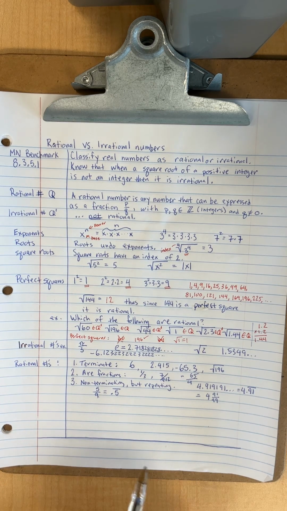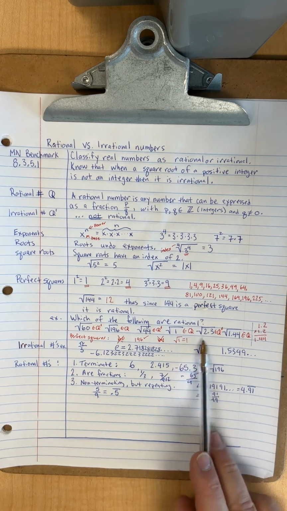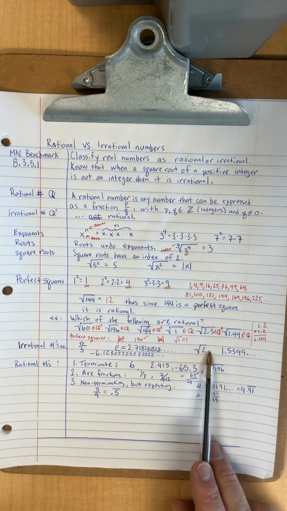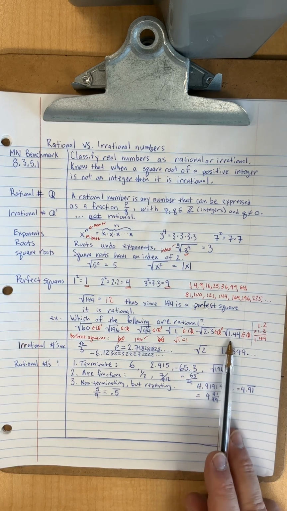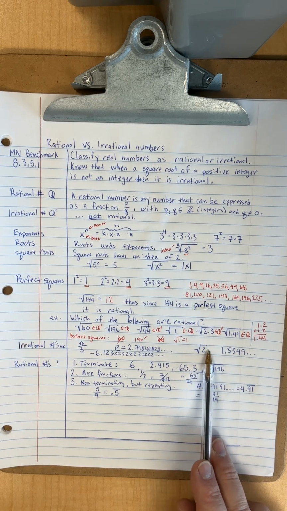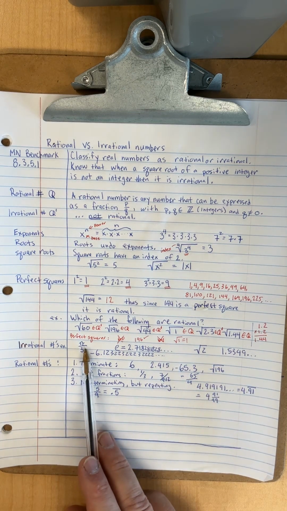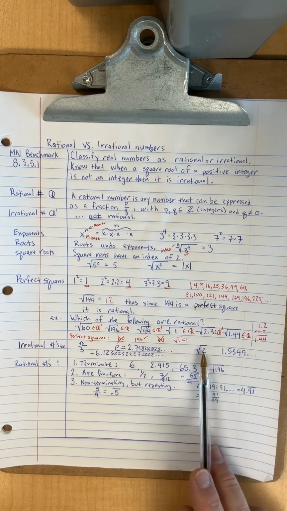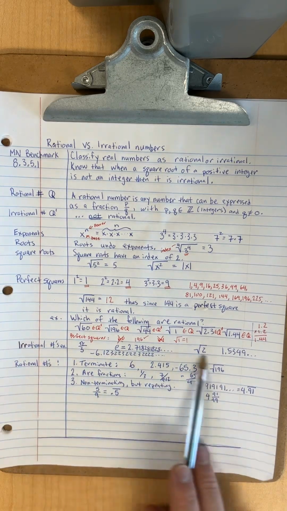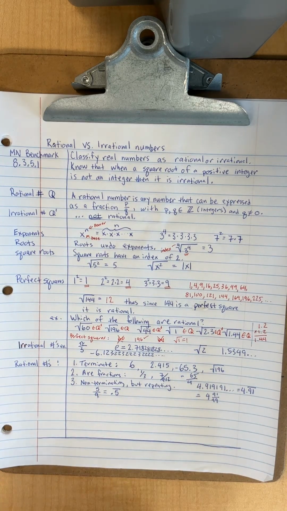But when you look at products, like square root of 2 times square root of 2, that can give you a rational number. However, pi squared gives you still an irrational number. So you have an example and a non-example. Sometimes when you multiply irrational numbers together, like with square roots, you will end up getting rational numbers back.